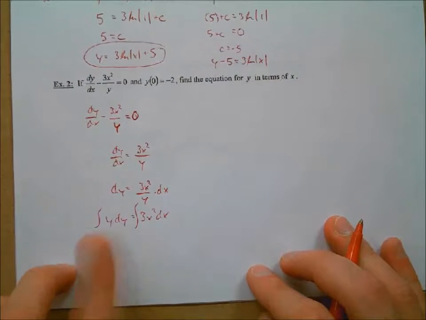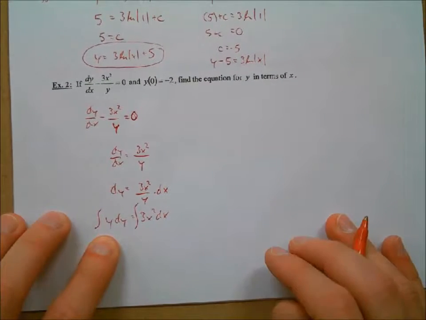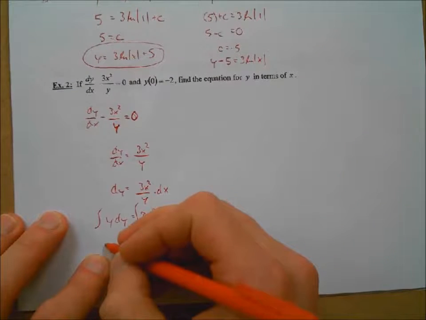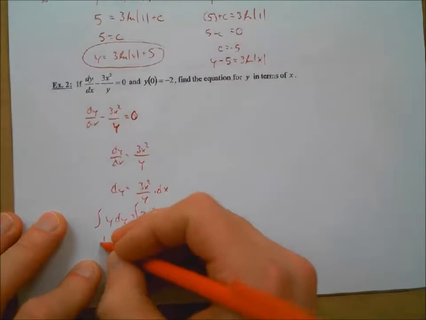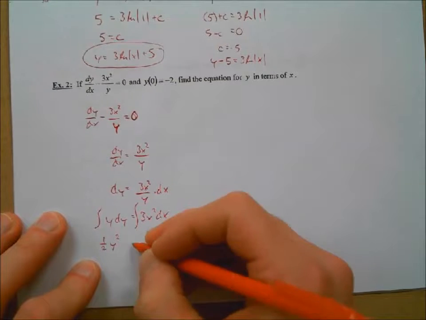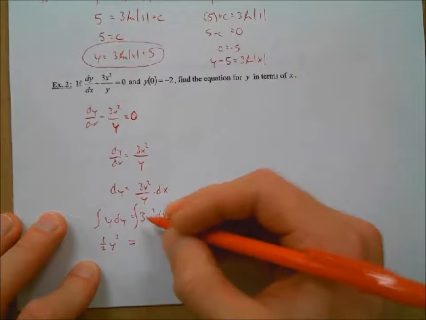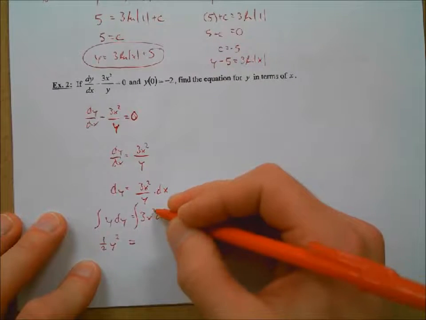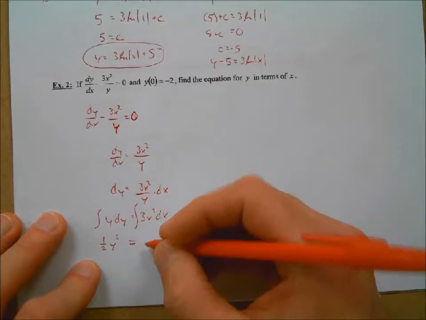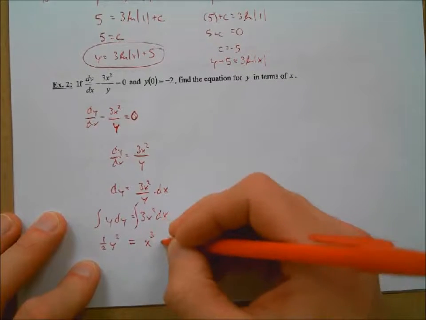What is the integral of y with respect to y? 1/2 y squared, or y squared over 2, whatever you prefer. I'm going to put y as 1/2 y squared. Okay, equals, and then the integral of 3x squared is going to be x cubed over 3, but that's with the 3 there, so I'm just going to put x cubed. And then plus c.